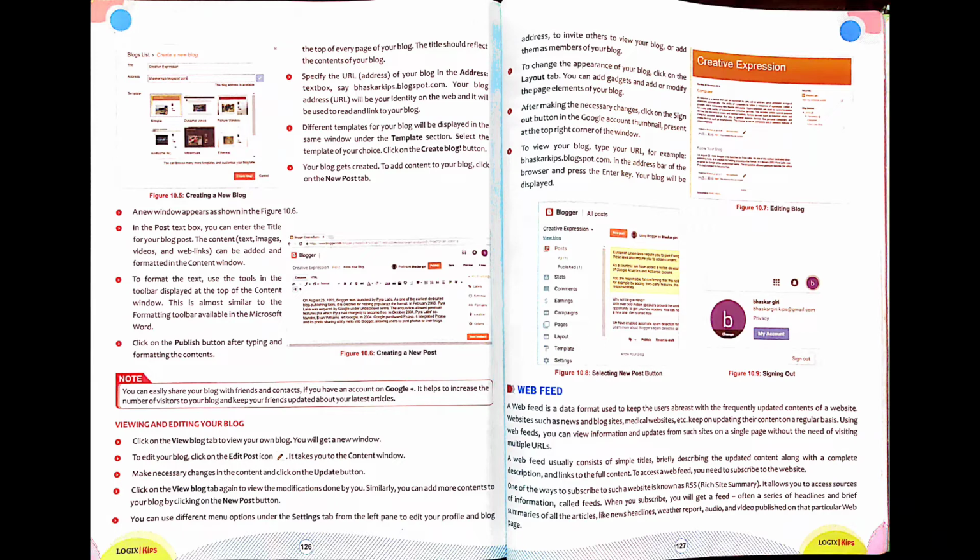Now click on the Publish button after typing and formatting the content. After you have done, click on Publish. Your blog is now published. Viewing and editing your blog. How can you view and edit your blog?